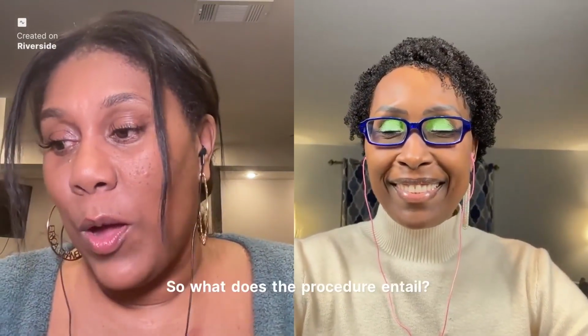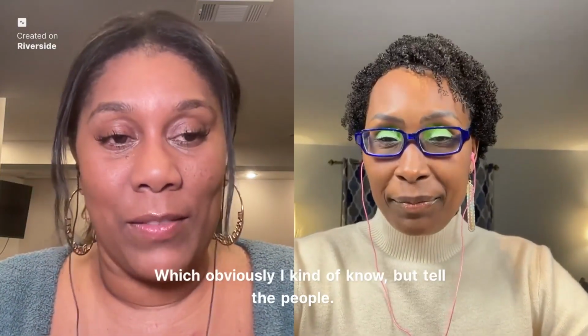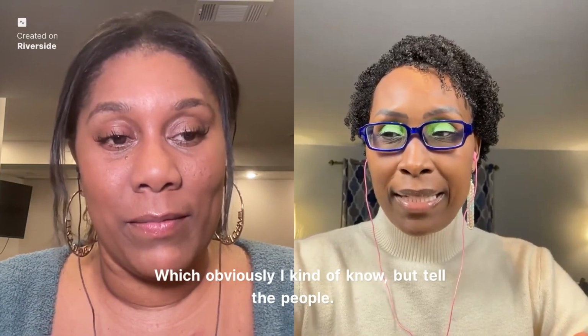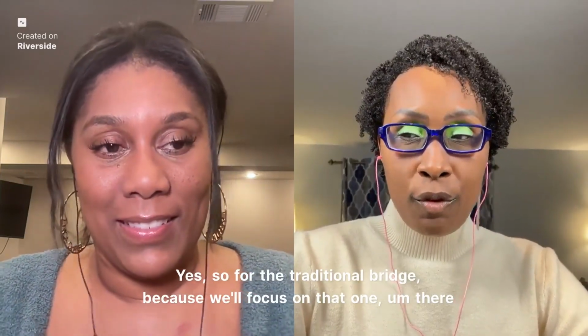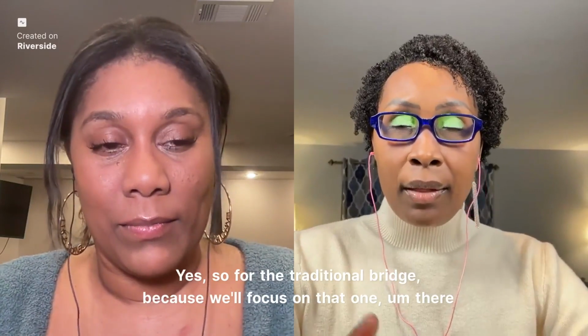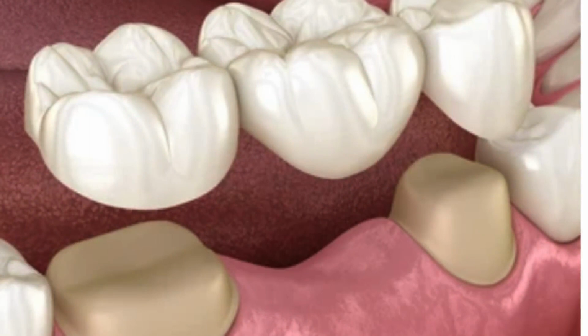So what does the procedure entail? For the traditional bridge, because we'll focus on that one, there are two teeth. We're going to say that we need to replace one tooth.